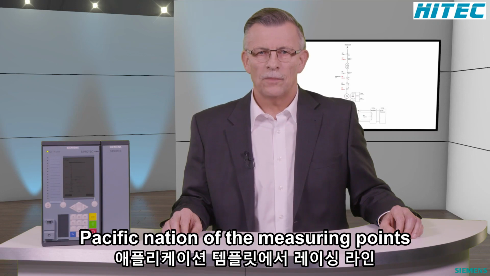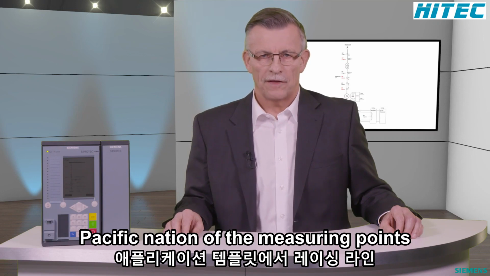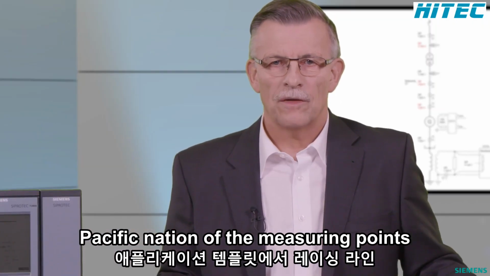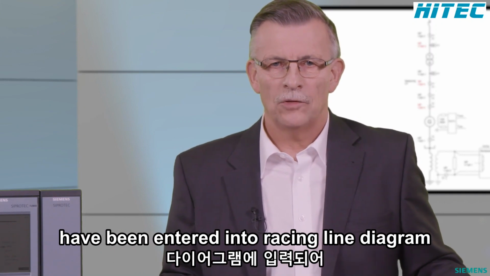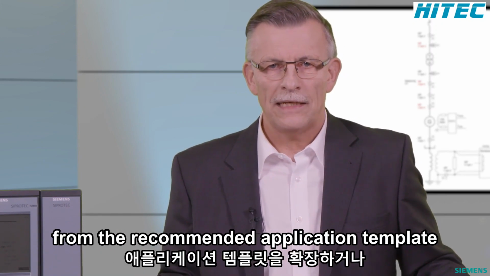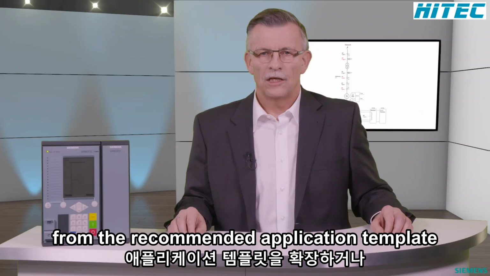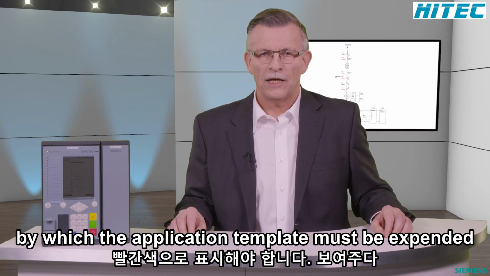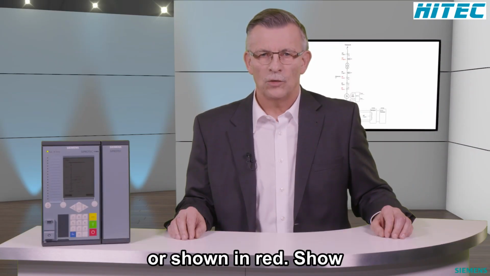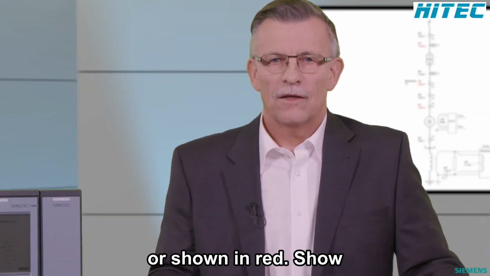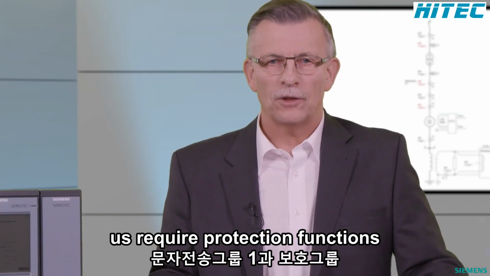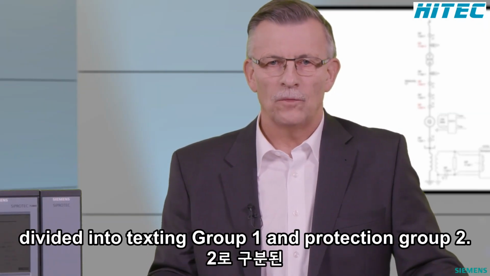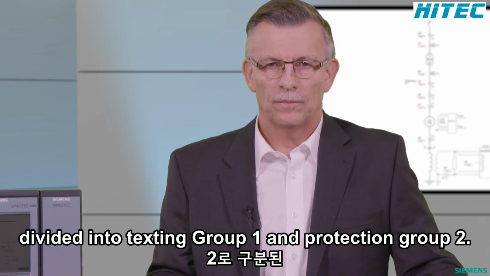The generator neutral point has a neutral transformer with load resistor. The designations of the measuring points have been entered into the single line diagram from the recommended application template. The measuring points by which the application template must be expanded are shown in red. The following table shows the required protection functions divided in protection group 1 and protection group 2.